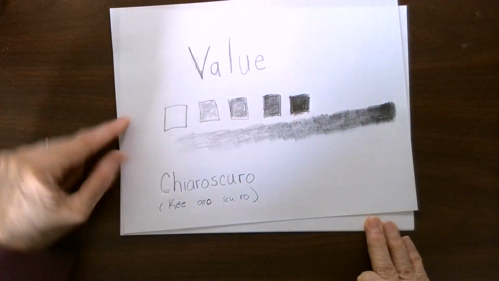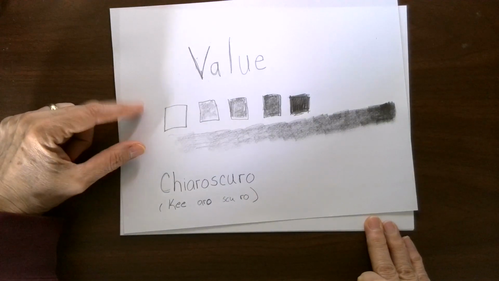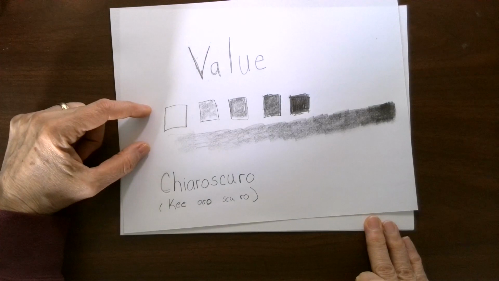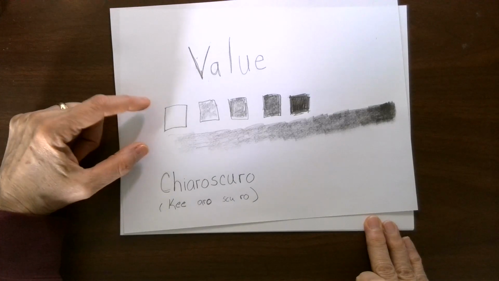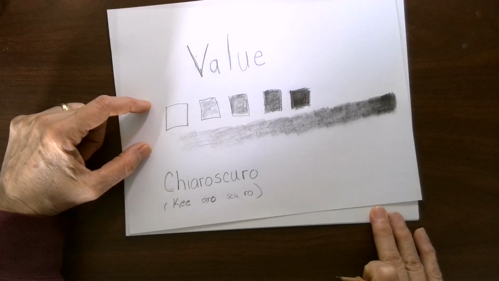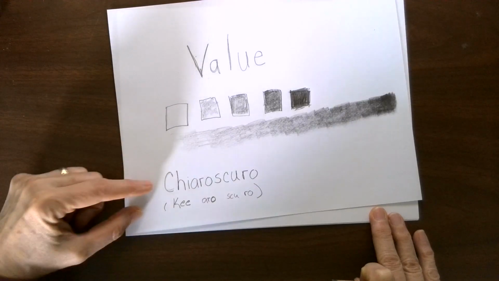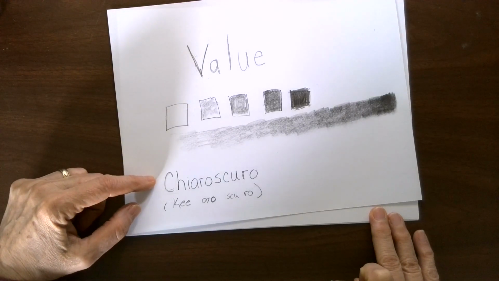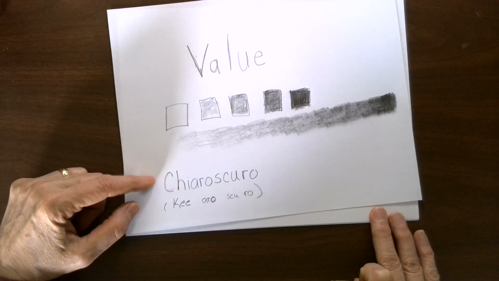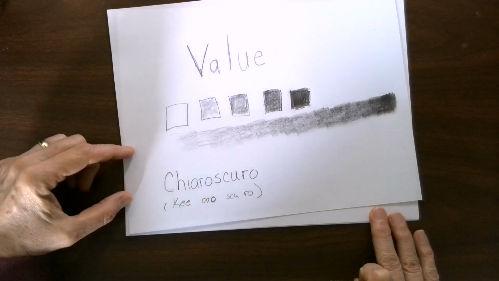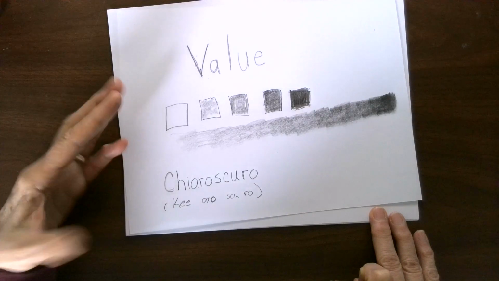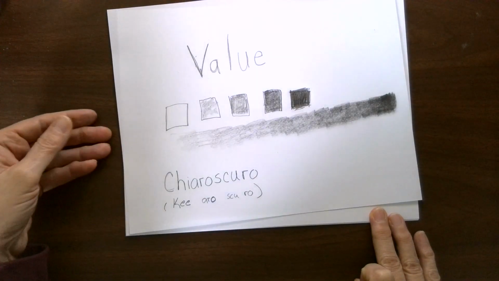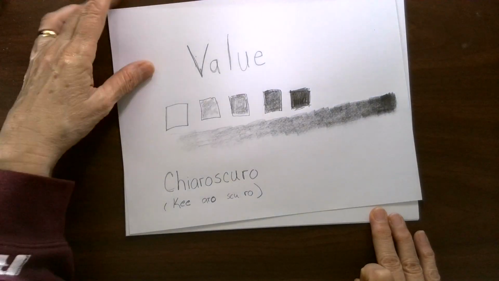And if you do nothing more but practice those values, you're doing a great thing. All right, because the more we can do this, the more we're able to start to create a 3D look in our drawing. And that 3D look in our drawing is called chiaroscuro. Chiaroscuro is the process of using value, lights and darks, to round out and bring out an image in your art. And we looked at that in photography already, but now let's look at it in drawing.